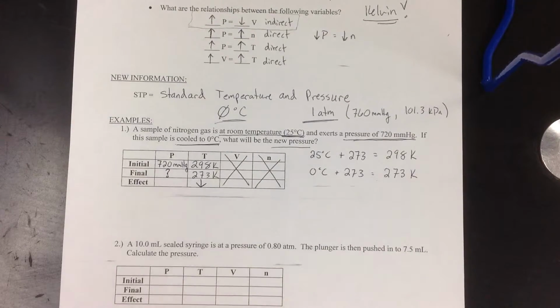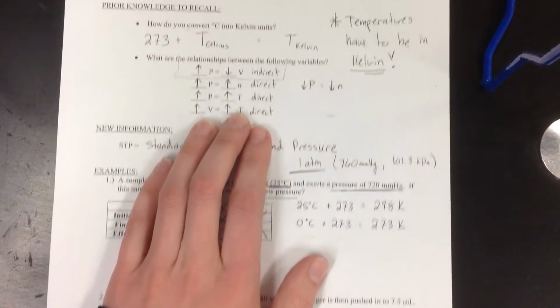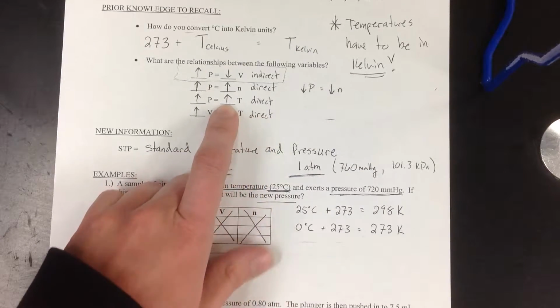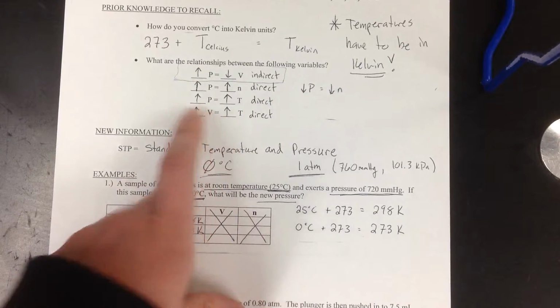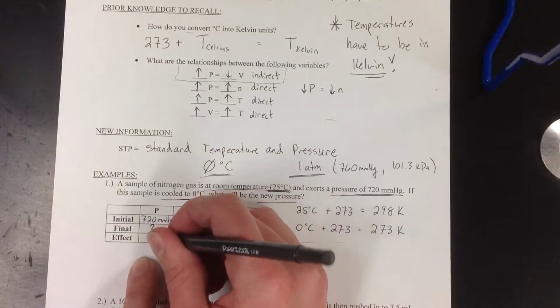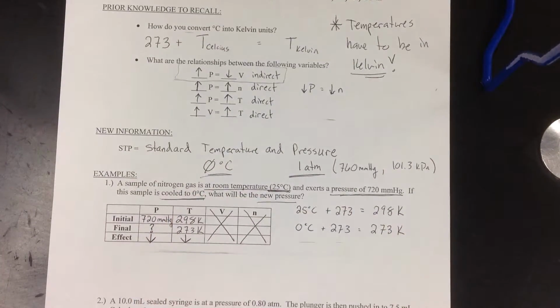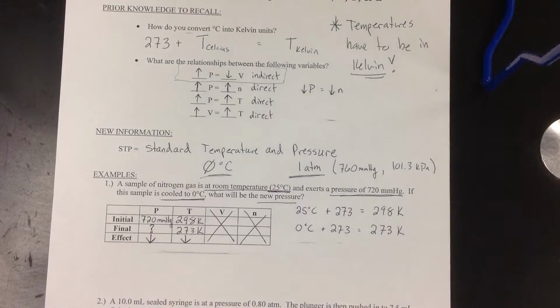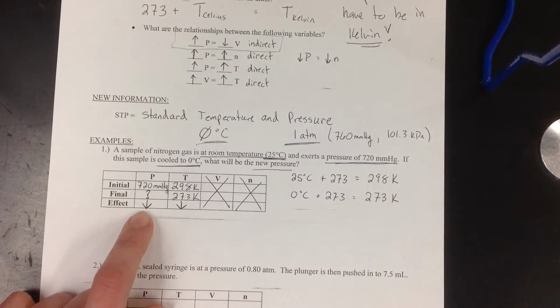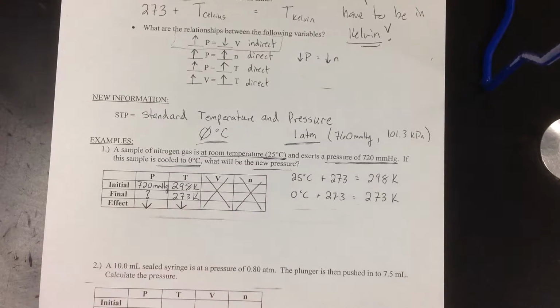Well, if I decrease my temperature, what effect would that have on my pressure? I need to look up here at my relationships to figure that out. My temperature is a direct relationship. If I increase temperature, I increase pressure, and the opposite applies. So if I am decreasing my temperature, it means that my pressure will also decrease. The arrows are going in the same direction. That's what a direct relationship means. All right, I know that my pressure will decrease when I decrease my temperature.